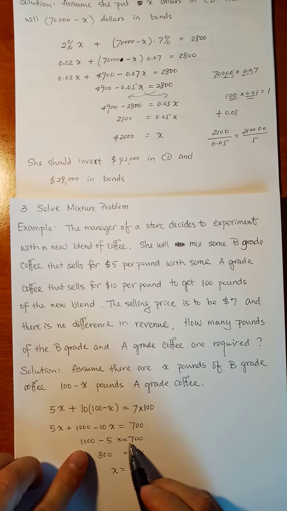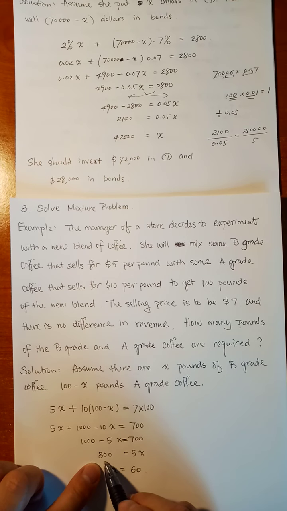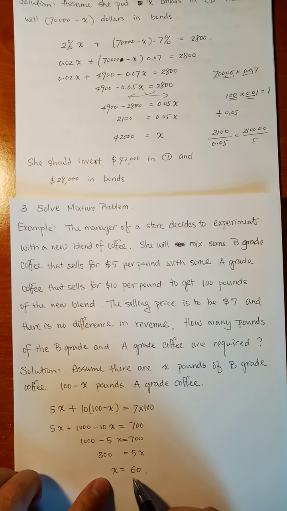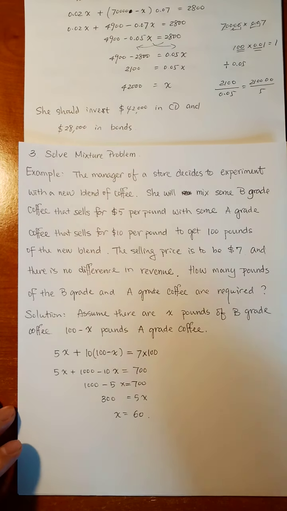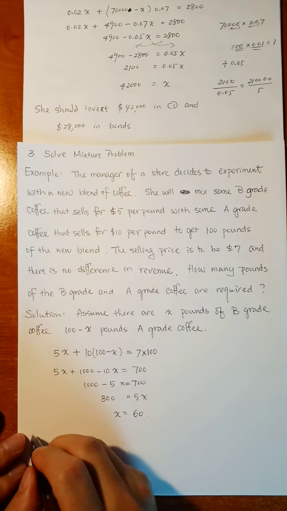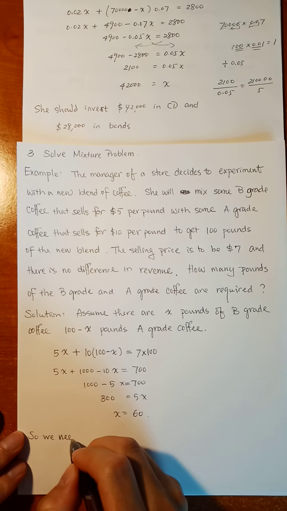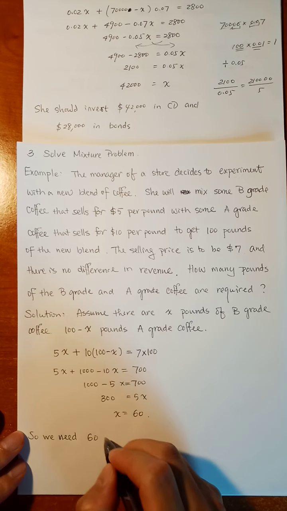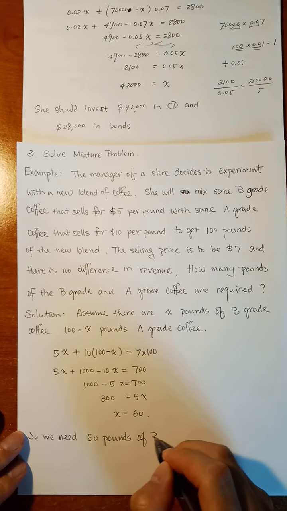Right? You move the 700 to the left side, 5x to the right side. 1000 minus 700 is 300. 300 is 5x, x is 60. So 60 pounds of B grade. So we need 60 pounds of B grade.